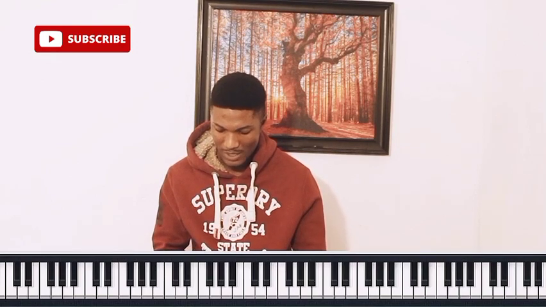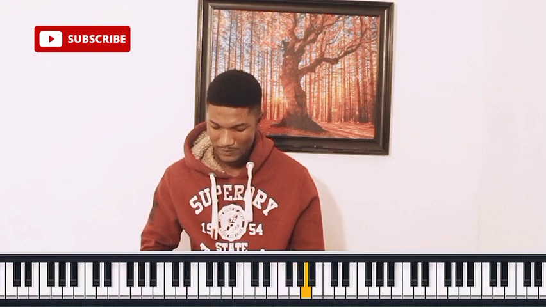So when you look here, these are the 7 white notes, and up here, these are the 5 black notes. So when you are moving upward from this note here, which is called C, we are moving from C to D. This black note in between is called a sharp.